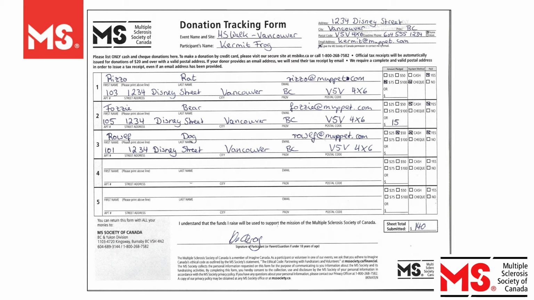Participants who check the box that says, "I am attaching a donation tracking form with donor information," should fill out this form. If they don't already have a form, give them a blank one and a pen. Here's a breakdown of the donation tracking form.